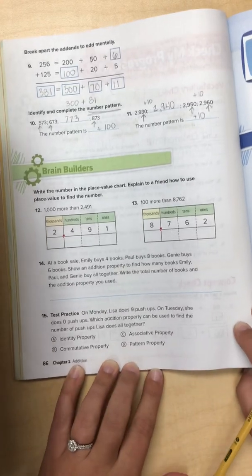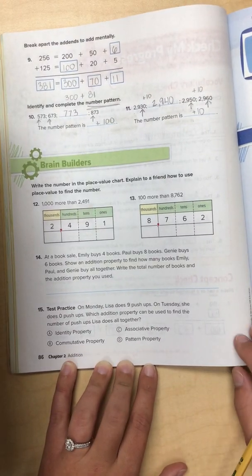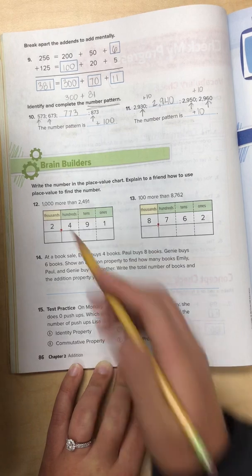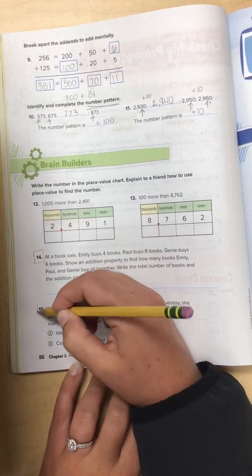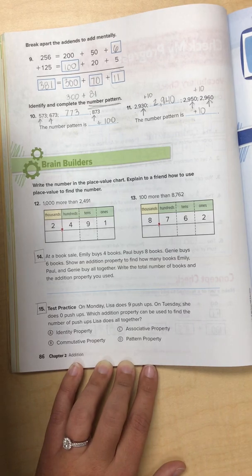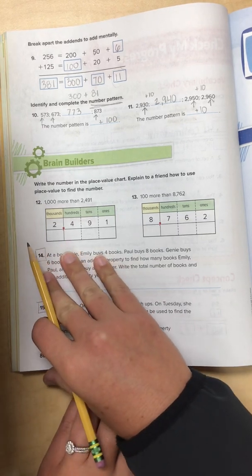Okay, good job. Now, the brain builders are what I'm going to leave you to review on your own. Okay? You can do it. Read carefully. 14 and 15 are word problems, so read them out loud multiple times to help you. And then post a picture of pages 85 and 86.